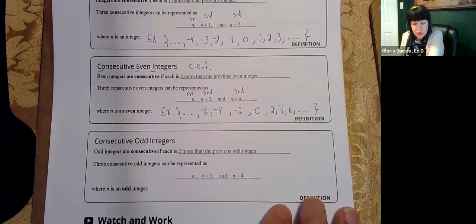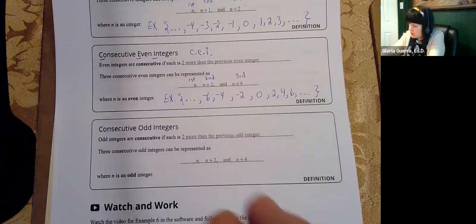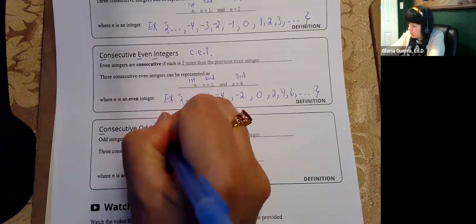And then for consecutive odd integers, I'm going to abbreviate as COI.